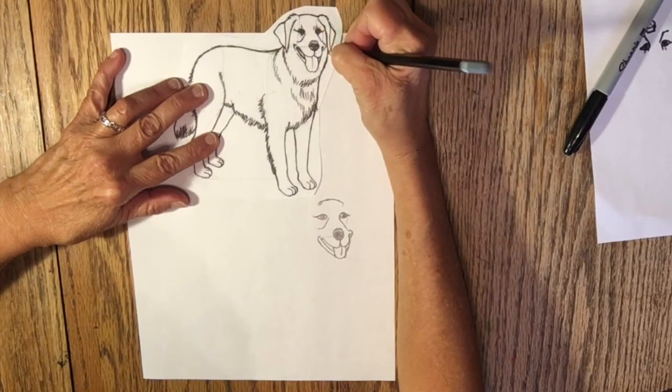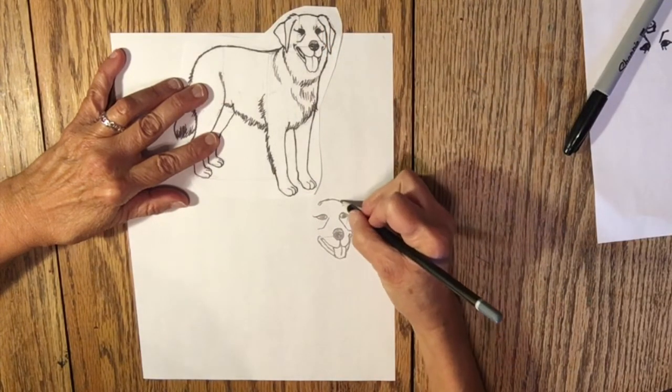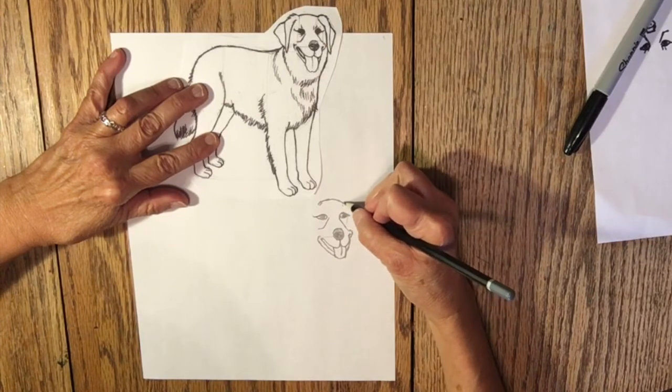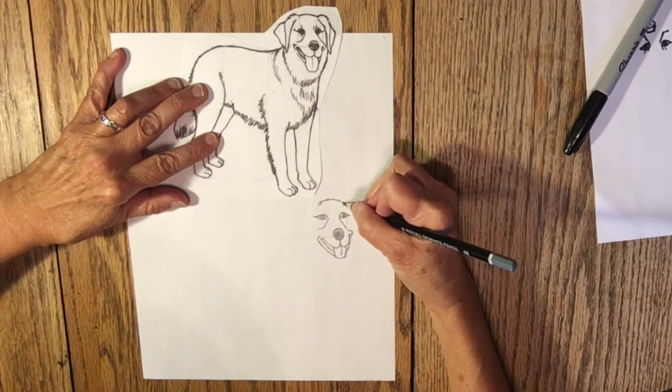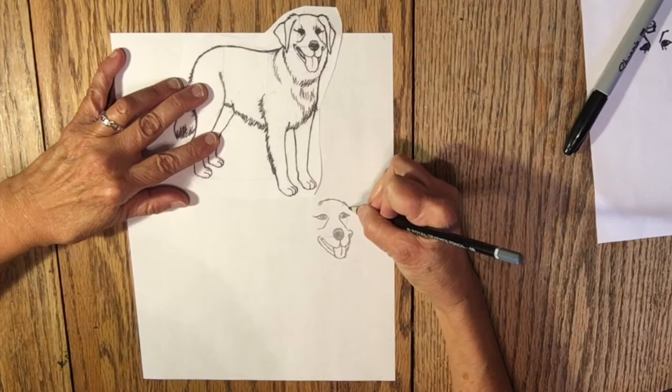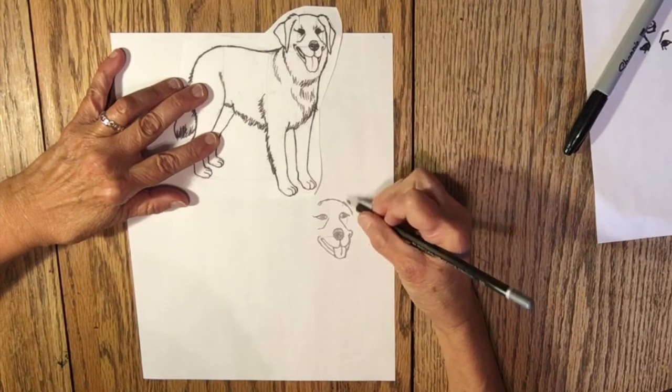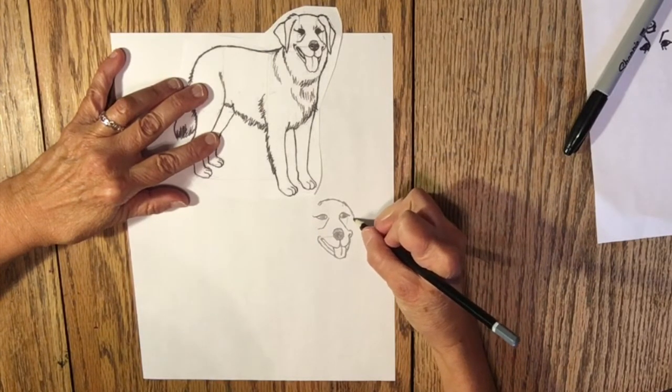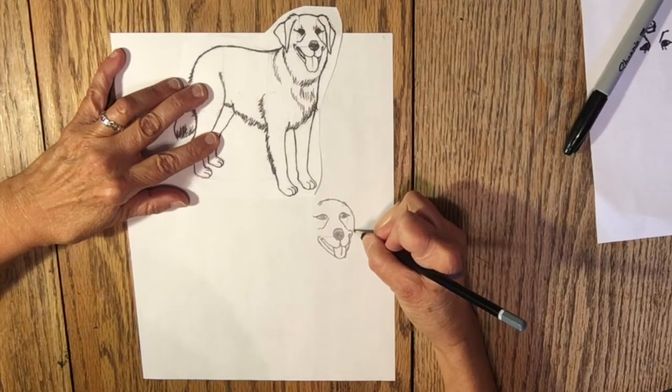Next, another curved line that comes down, and it's about even a little bit below that black nose of his. And while I'm drawing it, I'm following that curve and trying to draw it as much like that curve as I can.